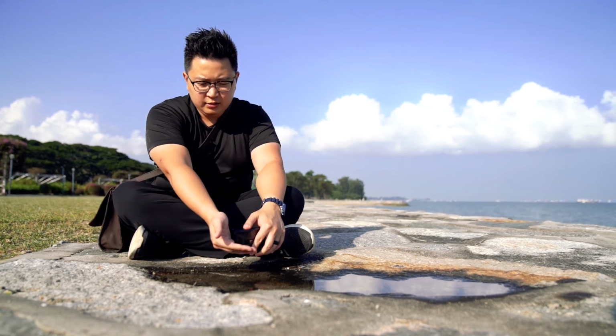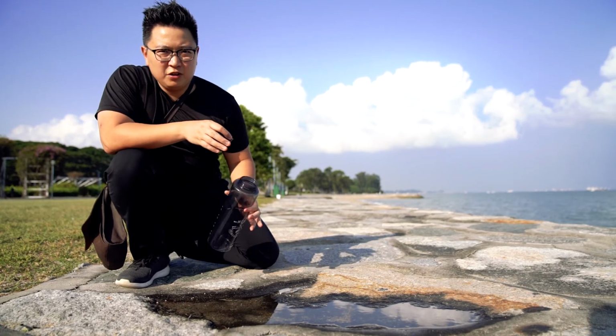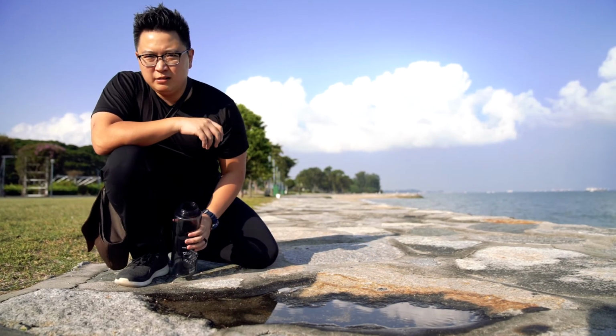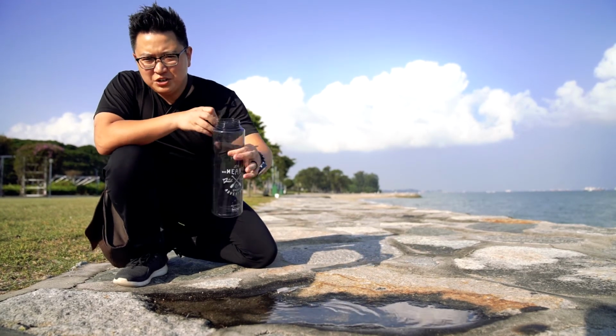Basically, your camera lens has to be at a very acute angle to the water to create a very clear reflection. If you find a very nice backdrop but there's no more water, no puddle, we have one suggestion for you.